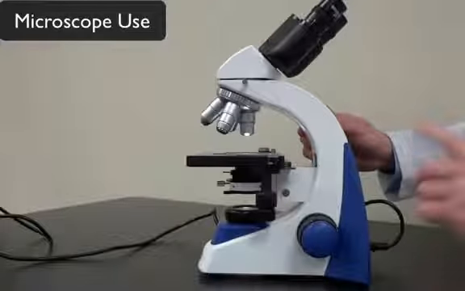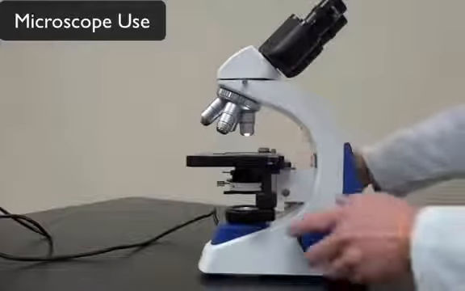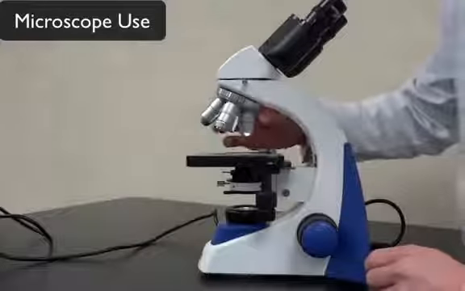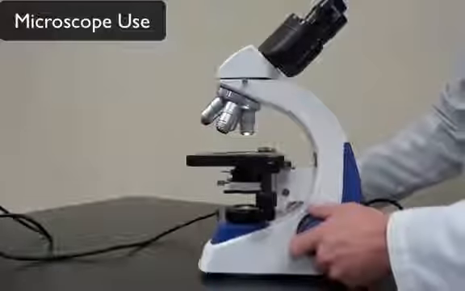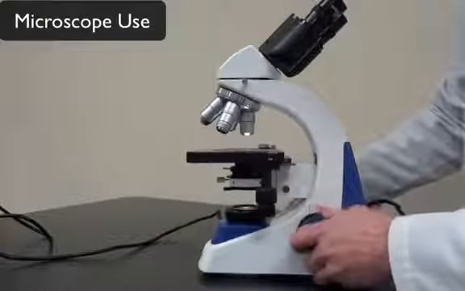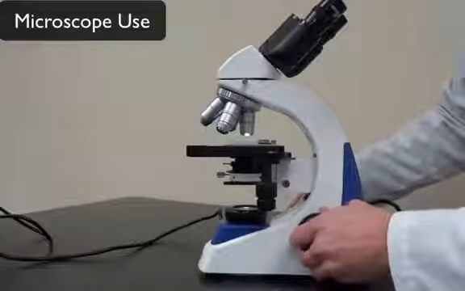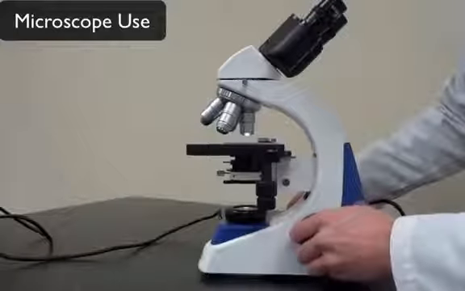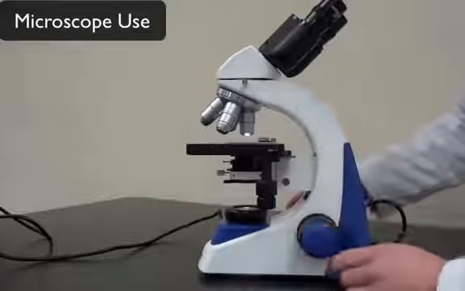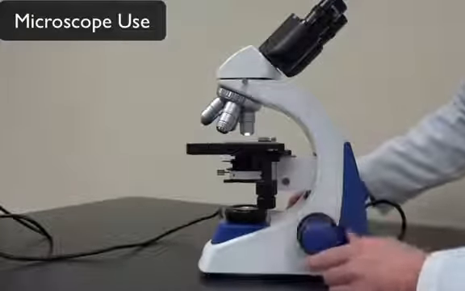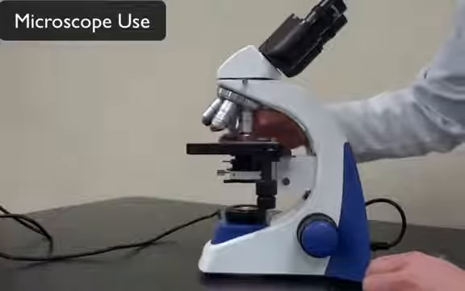Now, first step is to make sure you have it in scanning power again, and what we're going to do is raise the slide all the way up with the coarse adjustment. Okay, so it can't go any higher than this. Alright, so once we have it there, we know that we're okay as long as it's in the scanning power.